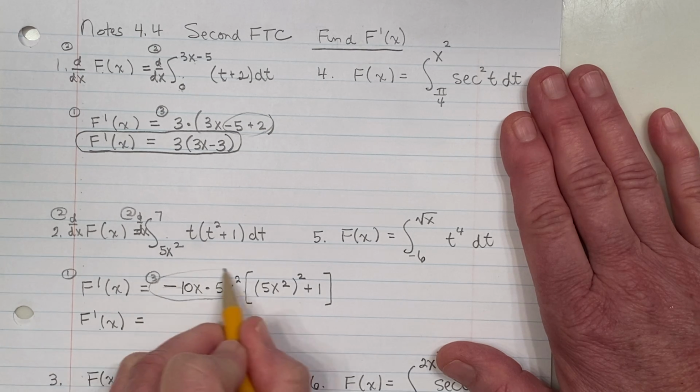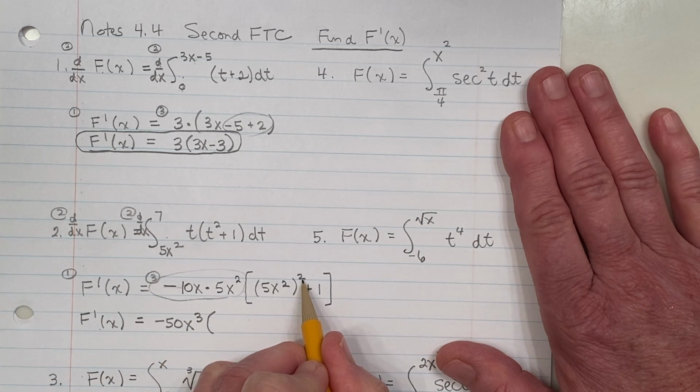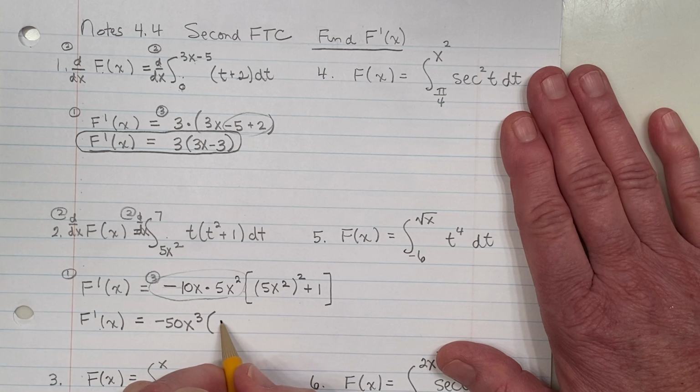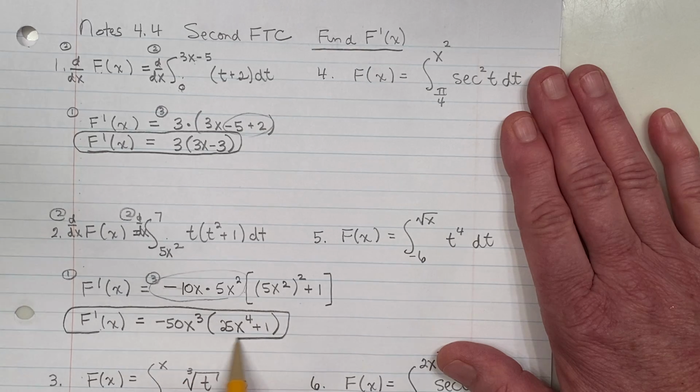I'm going to go ahead and multiply these two factors together, getting negative 50x cubed. I'll go ahead and change back to a parenthesis. When I square this, I'm going to get 25x to the fourth plus 1, close your parenthesis. You don't have to distribute negative 50x cubed in. It'd be fine if you did.